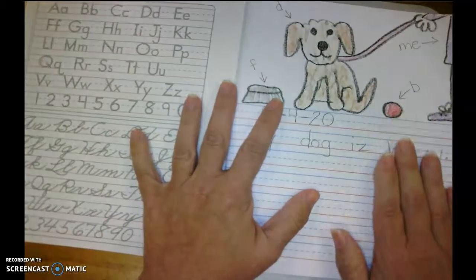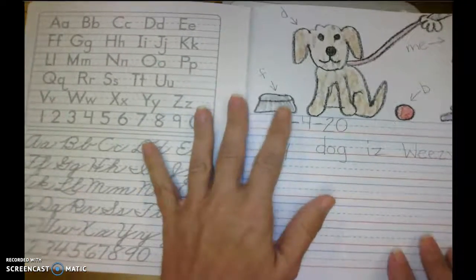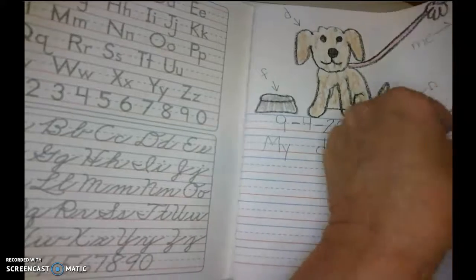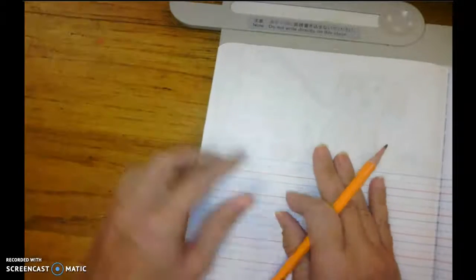Now, remember last time I wrote on the first page, and remember I told you that we're going to do one page every day. So today I'm going to turn that over, and right here on the back of that page, this is the page I'm going to use today. This is my page.